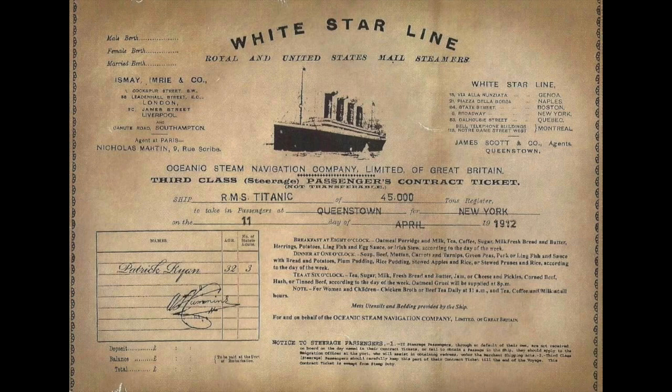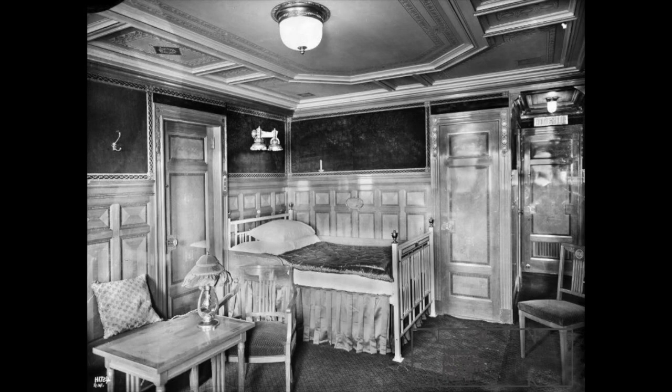Aboard the Titanic, passengers were split up into 3 classes: first, second, and third. The 329 first-class passengers paid as much as £870, which is worth about £49,624 today, and enjoyed some of the most ornately decorated, largest, and luxurious rooms.